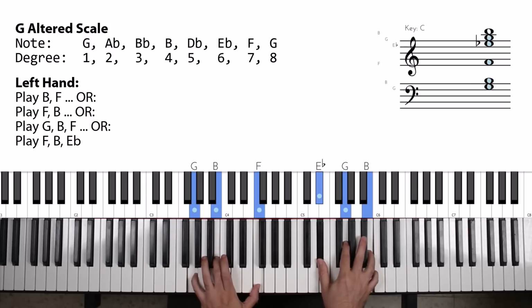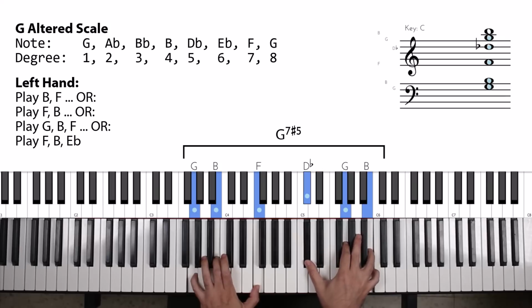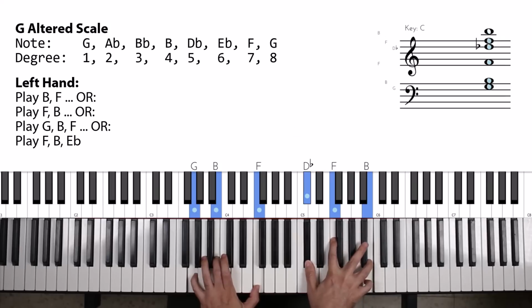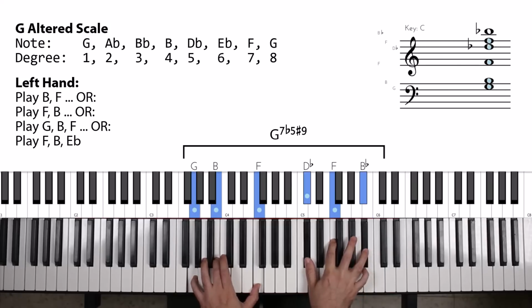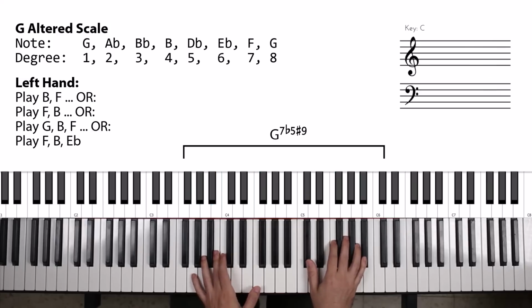Now we're going to start moving down. So by moving down, I mean moving each note one note down on the scale. So the E flat would turn into a D flat, G would turn into an F, and B would turn into a B flat. And here's this chord, this G dominant 7, but with a sharp 9 and flat 5. That gives us an interesting sound.